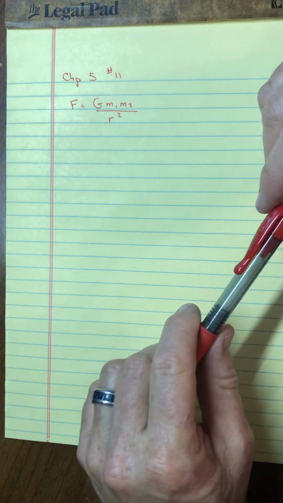Because I'm kind of racking my brain. I think you have to say what planet this is. All right, so I'm going to go with the idea that this is a satellite orbiting Earth, which most of them are.